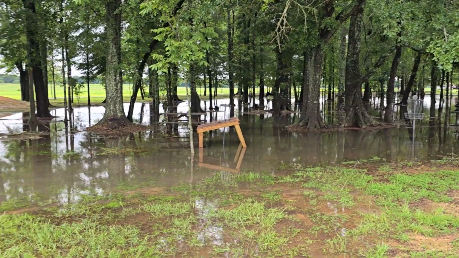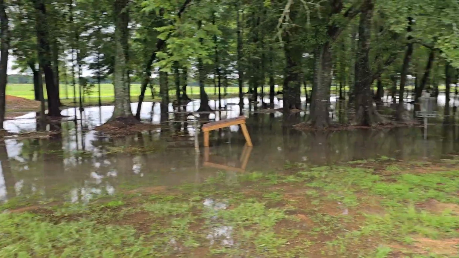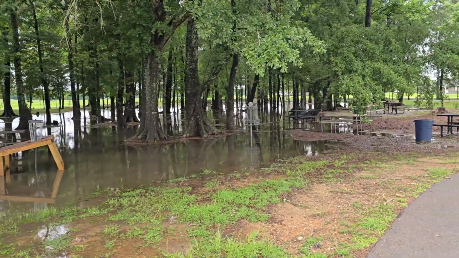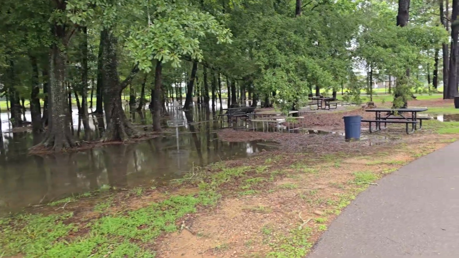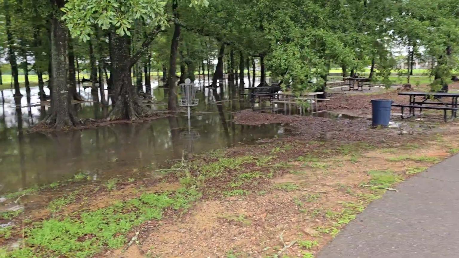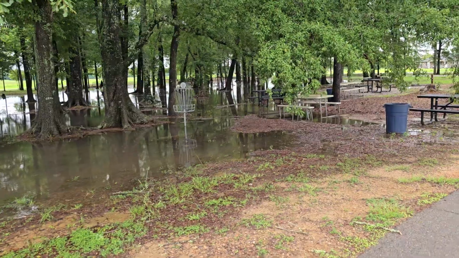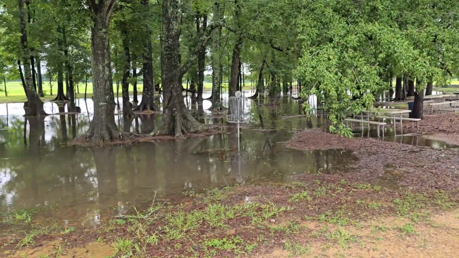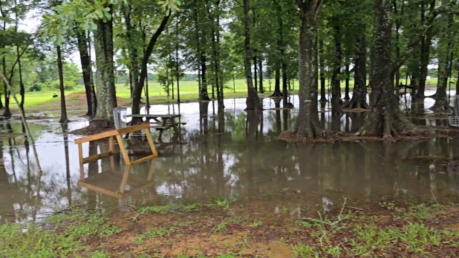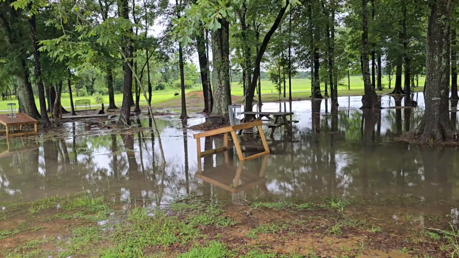Let me look at this water again. That's a lot of water. We had a lot of rainfall here recently, so everything's wet. Sometimes that happens when you're investing in something. It might be nice and lush and green, and then all of a sudden it rains, and you got to figure out what in the world to do.